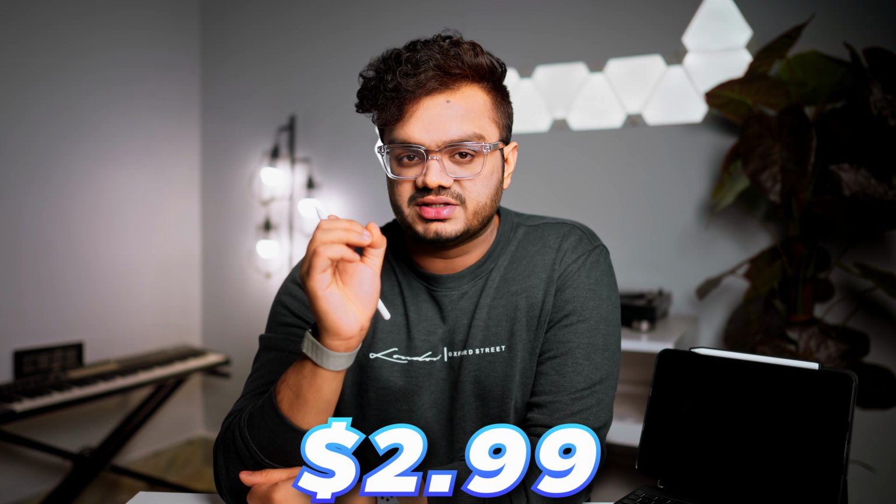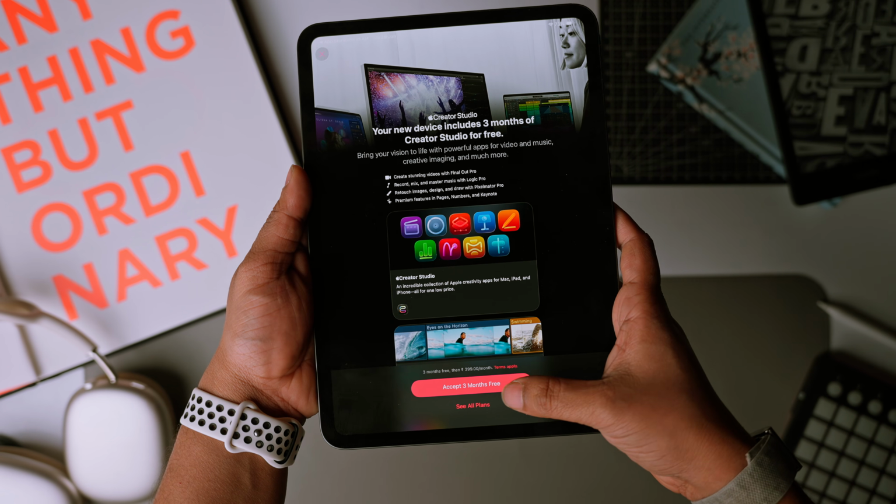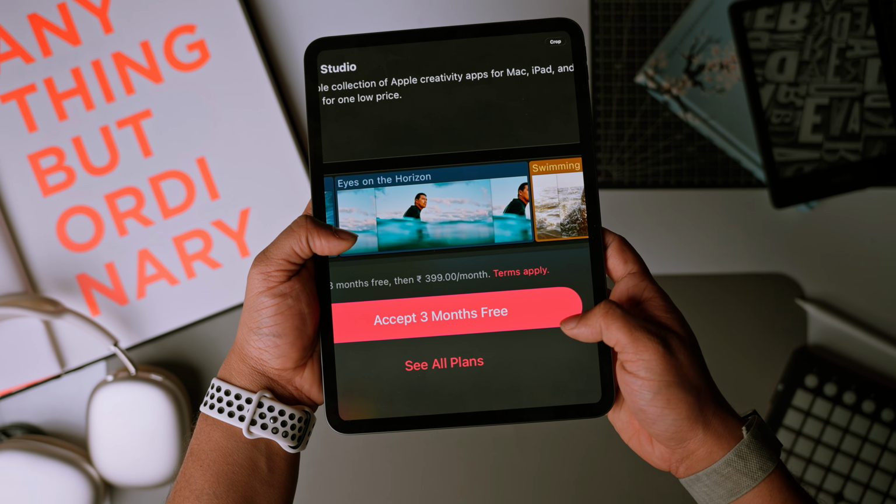And if you're a student, this is huge. The student pricing is only $2.99 per month or $29.99 if you pay yearly. Honestly, if you're a student creator, this is an insane deal. And if you recently bought your iPad, you will get 3 months of free trial of the Creator Studio.